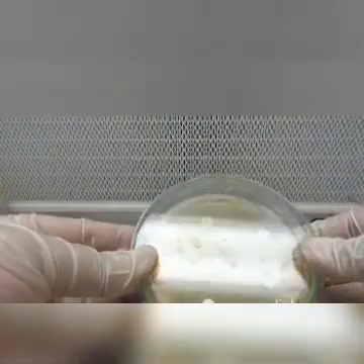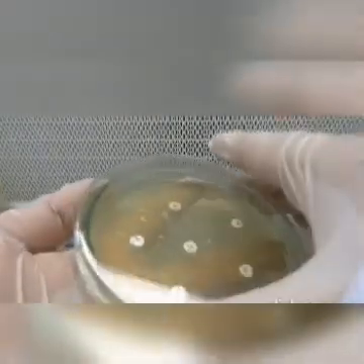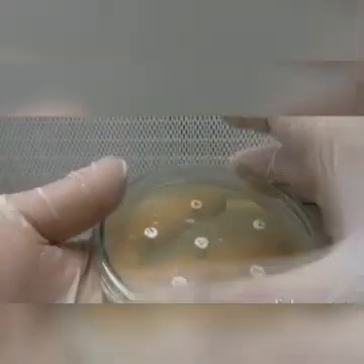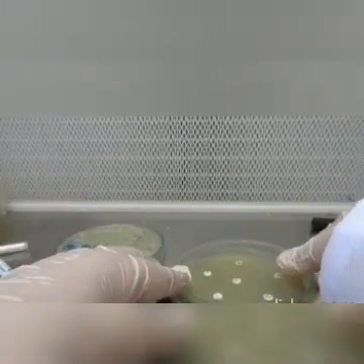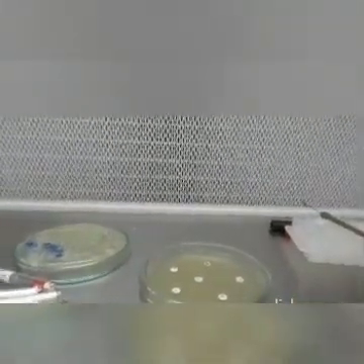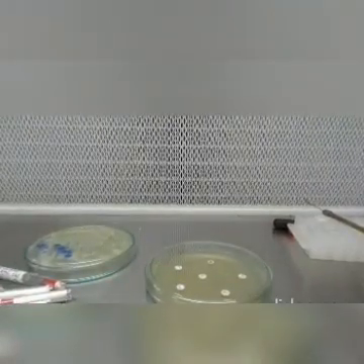After applying all the discs, incubate the plate at 37 degrees centigrade for 24 to 48 hours. After that, we will measure the zones of inhibition which will be formed around the discs.